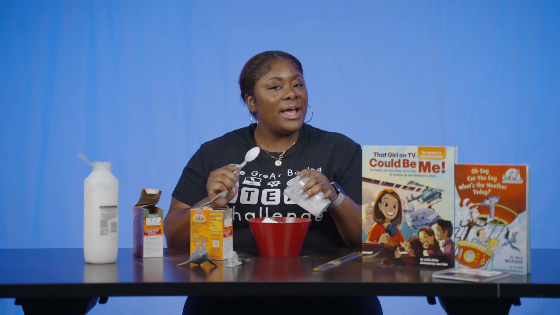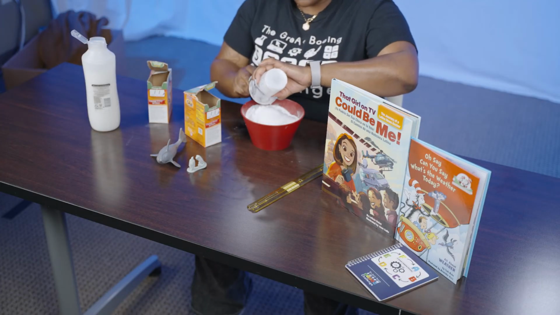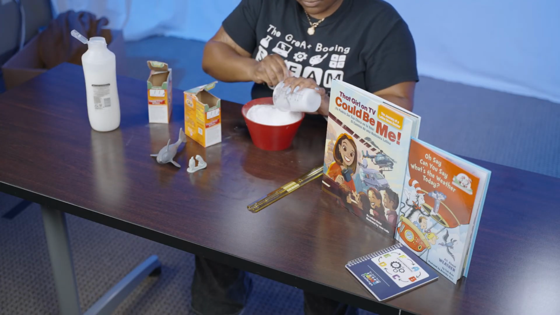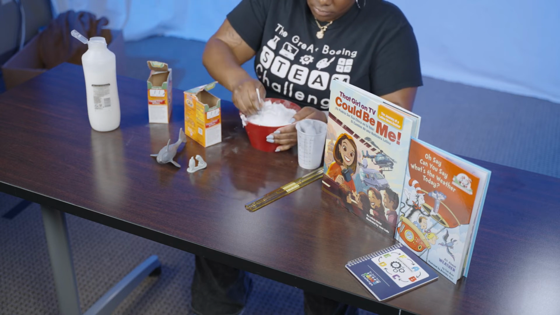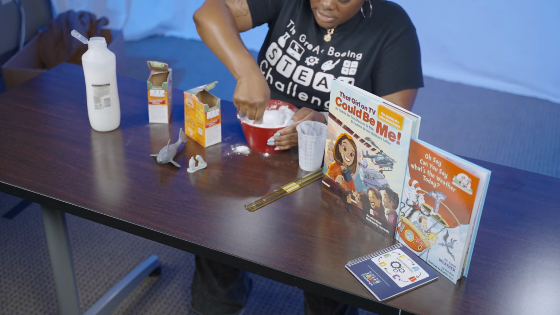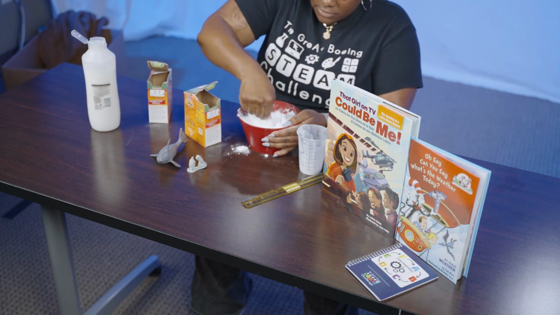Now we are going to mix the baking soda and hair conditioner until well combined. You really want to get all of it mixed in really well.